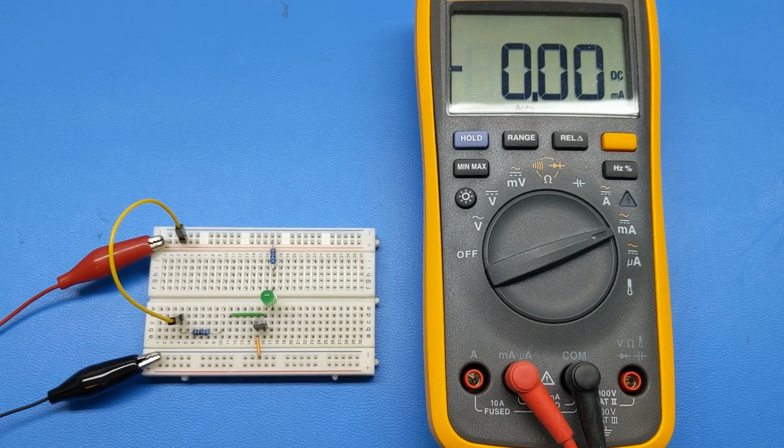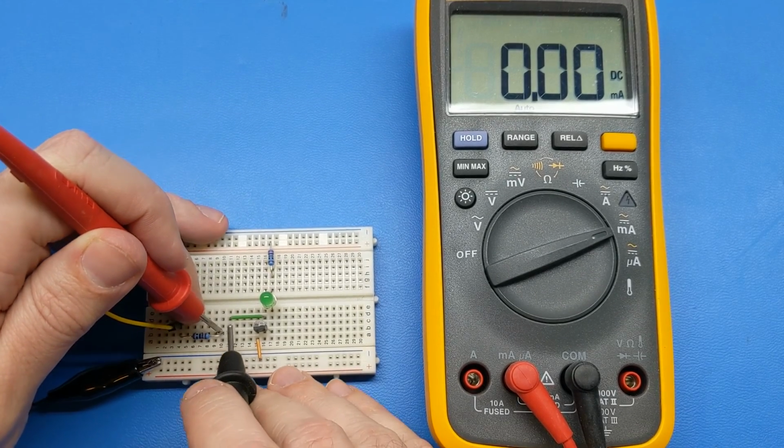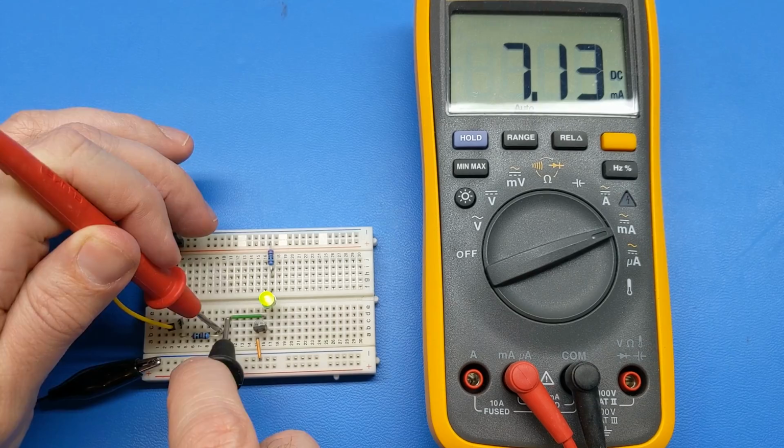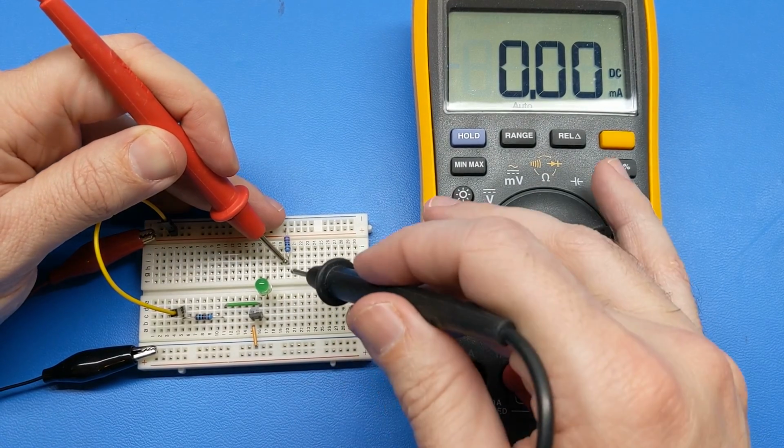Now I'll measure the actual base current. I'm measuring 7 milliamps, which is exactly what we expected. In measuring the collector current, I see 25 milliamps, which again is what we expect from our calculations.